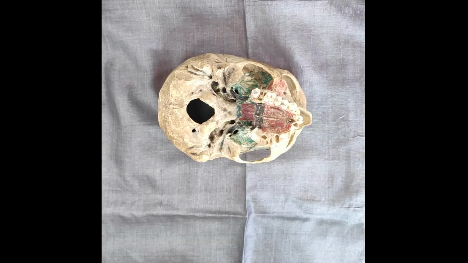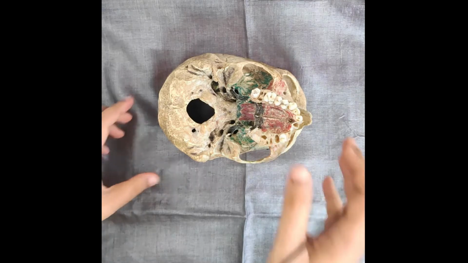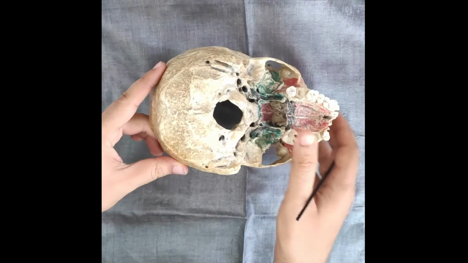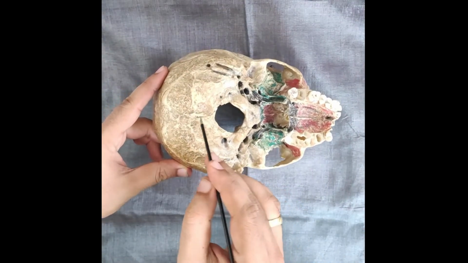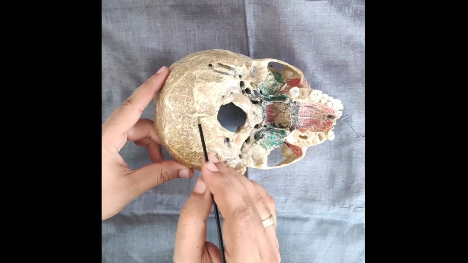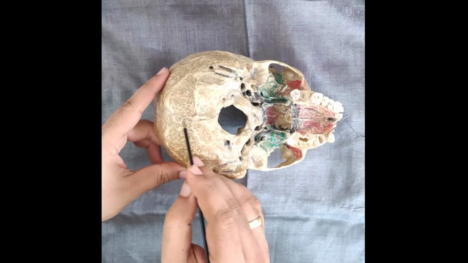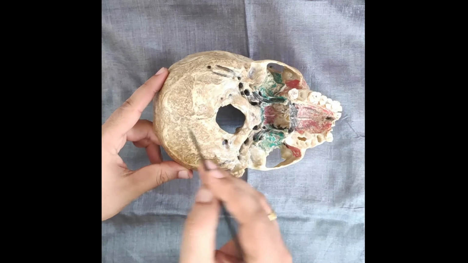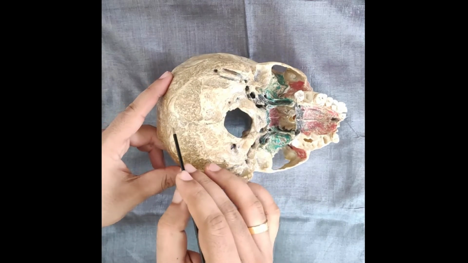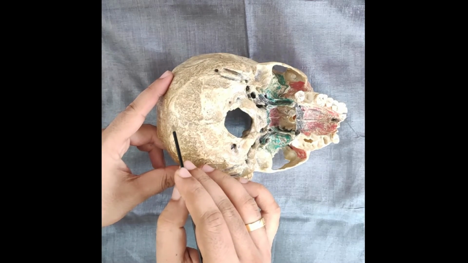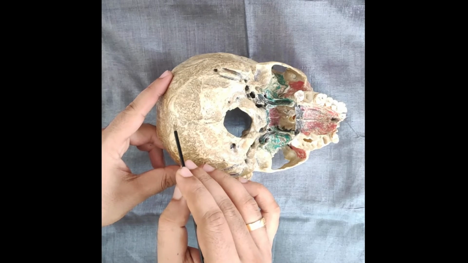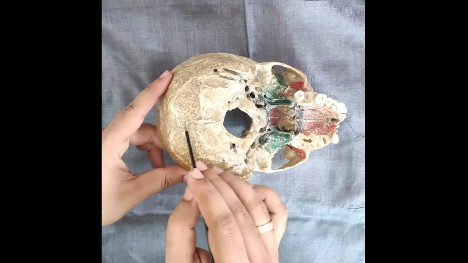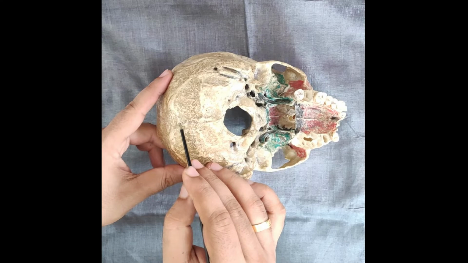Next is the squamous part of the occipital bone. It presents in the middle line an external occipital crest, which extends from the foramen magnum to the external occipital protuberance, which is present over this region. The crest and protuberance give attachment to the upper end of the ligamentum nuchae.